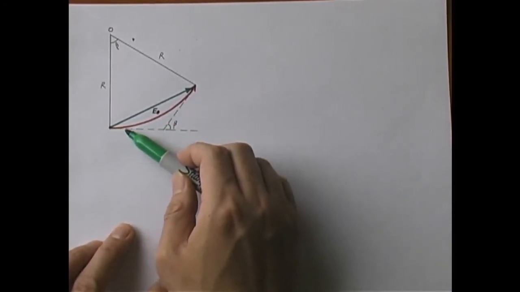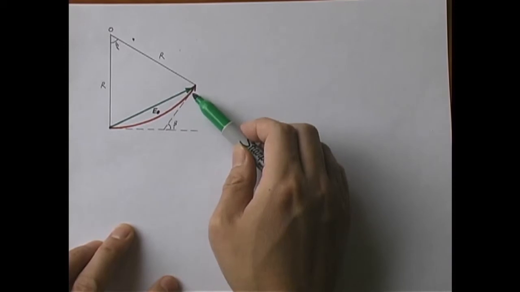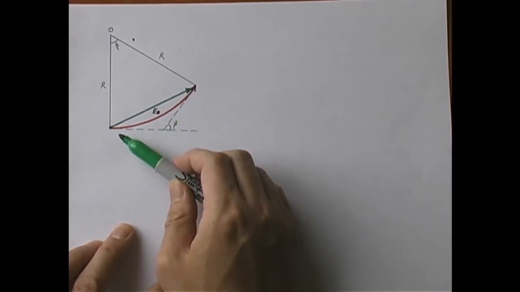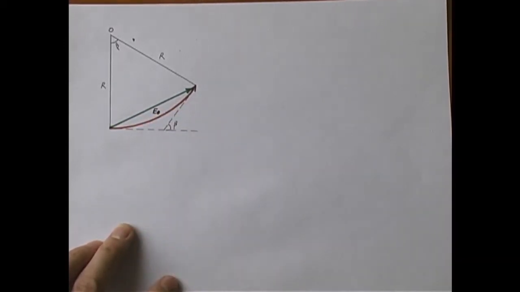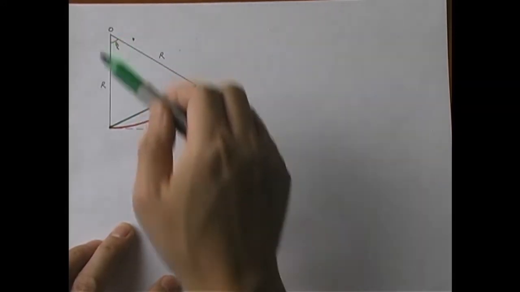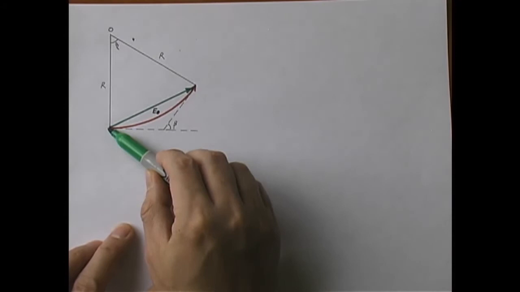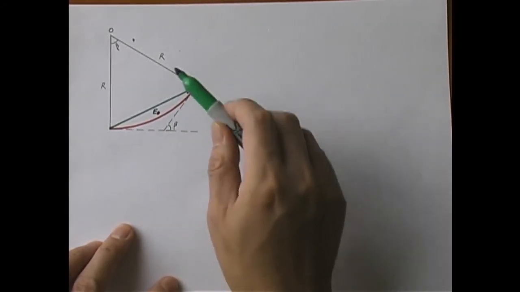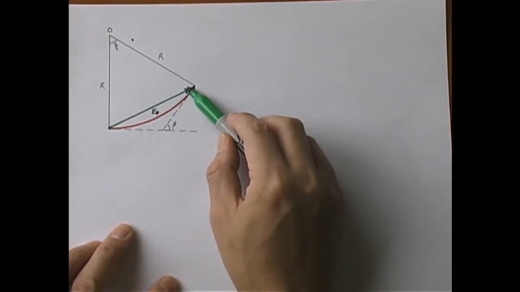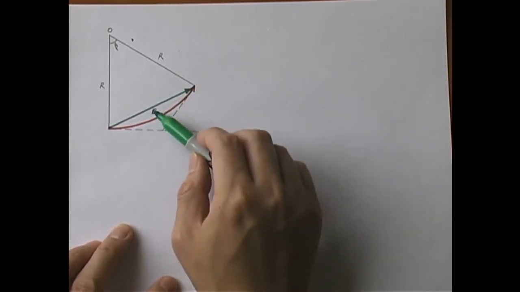You're going to get a smooth arc, which represents part of a circle. And this circle has a radius r, which we can determine later, and the center of that circle is called point O. Here is the beginning of the first phasor, here's the end of the last phasor. So this green vector is the sum of all these phasors, and that is what we're looking for.